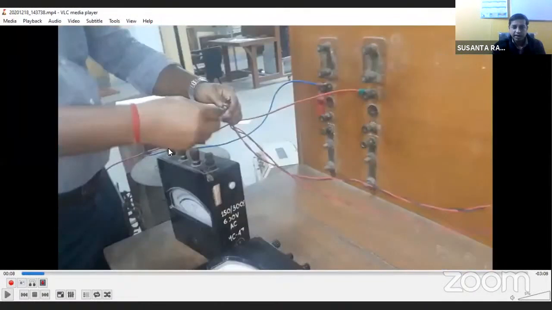What we have done, we have connected the input to this, and output directly we have taken to the other panel. We haven't used this panel. We have taken the output directly to the other panel, and there we are measuring the voltage. So this is basically the voltmeter which is used for measuring the primary voltage or the low voltage side voltage.